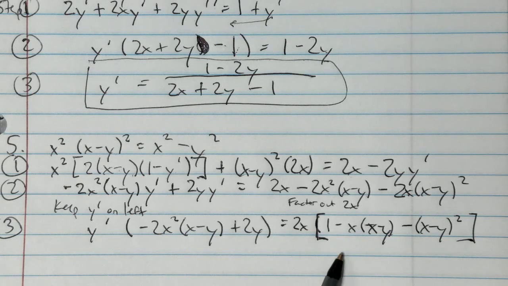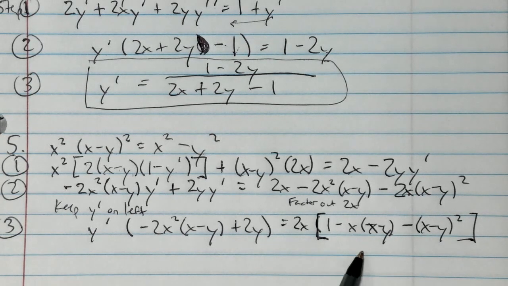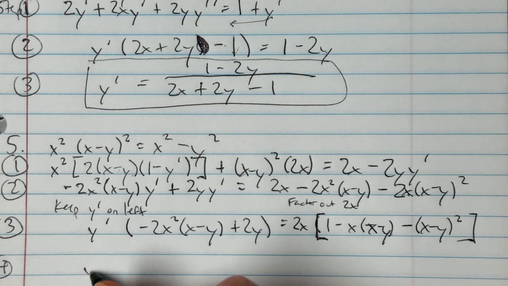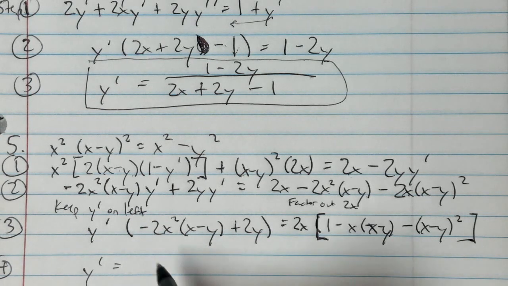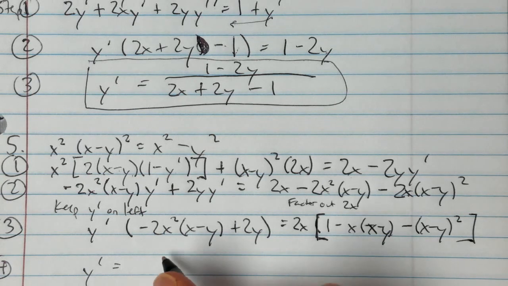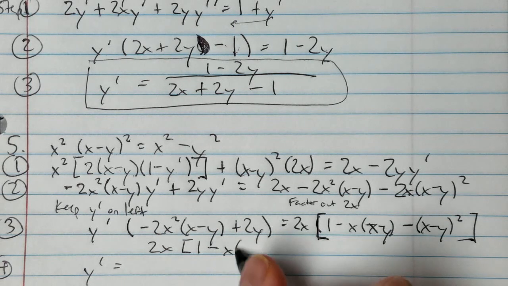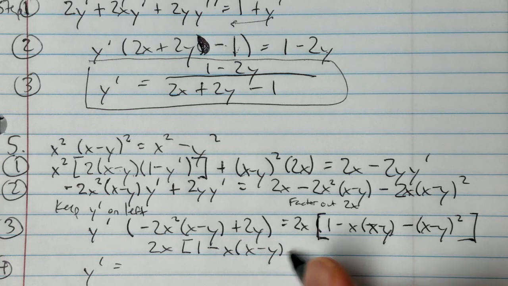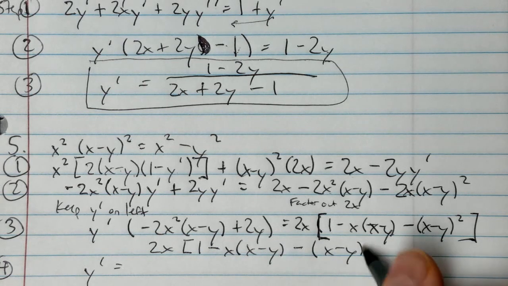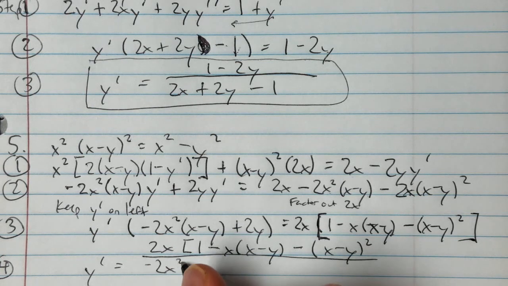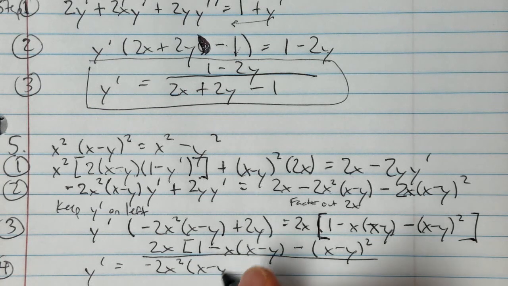Okay, from there what they want to do is divide this. And so we have 2x, 1 minus x, x minus y, minus x minus y squared, all of that divided by negative 2x squared, x minus y plus 2y.